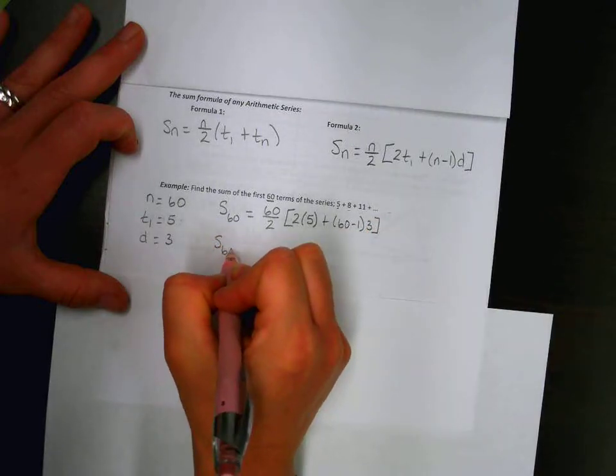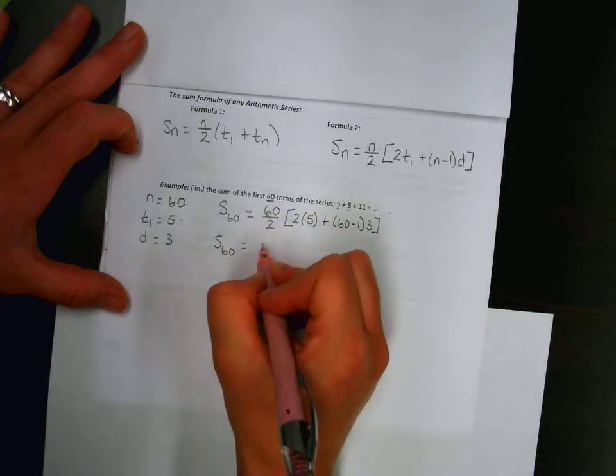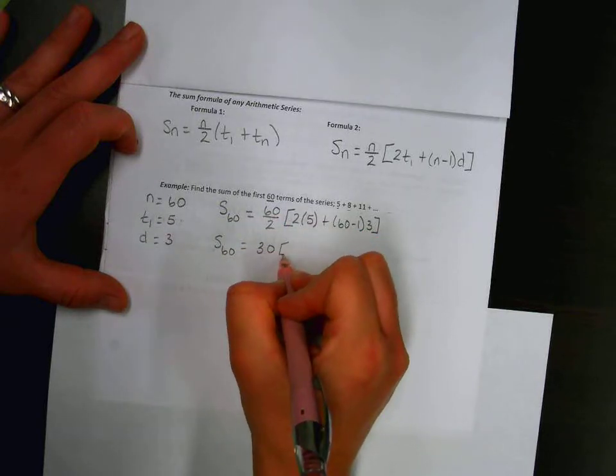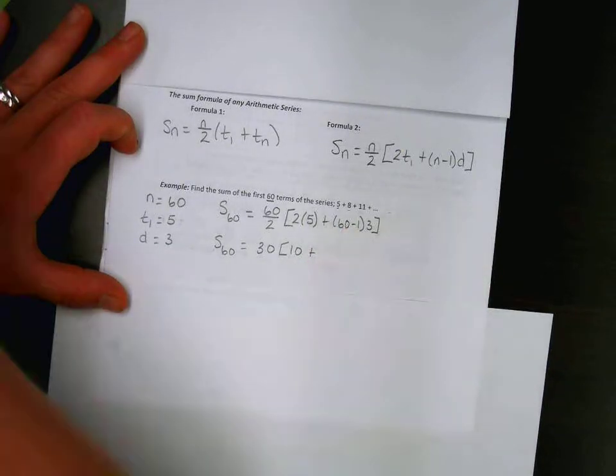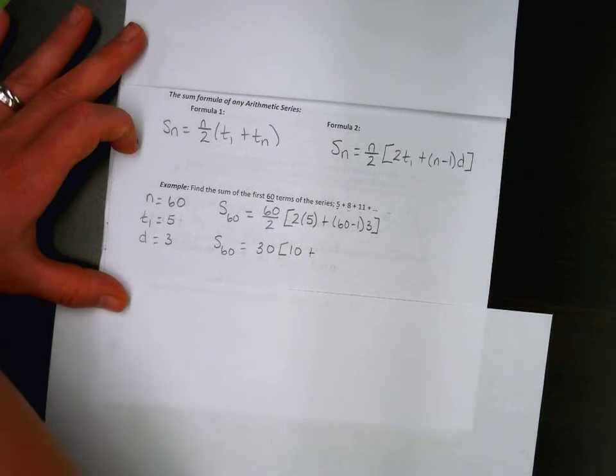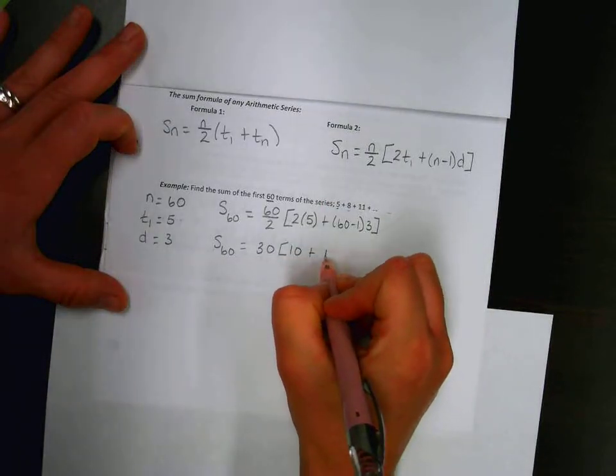And then I'm simply going to evaluate all this. So 60 divided by 2 gives me 30. 2 times 5 gives me 10. 60 minus 1 is 59. 59 times 3 gives me 177.